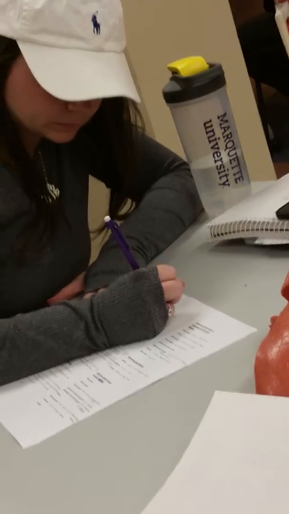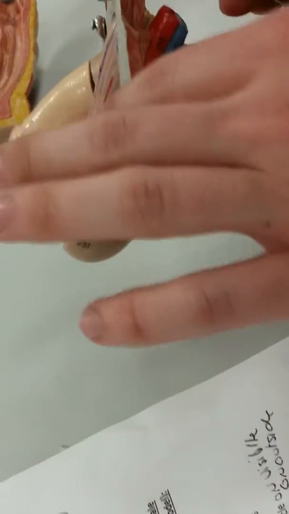I might have already gone over this, but where's the spermatic cord? So like I said, that's going to be the collective term. That's this whole thing, the spermatic cord.